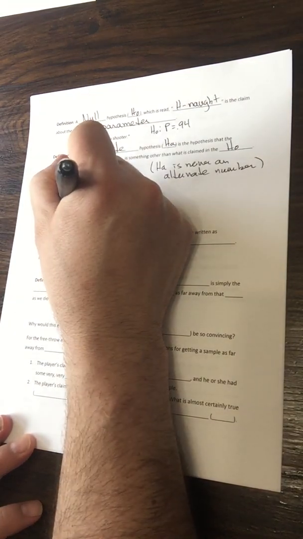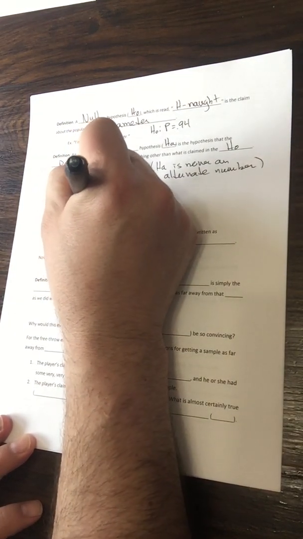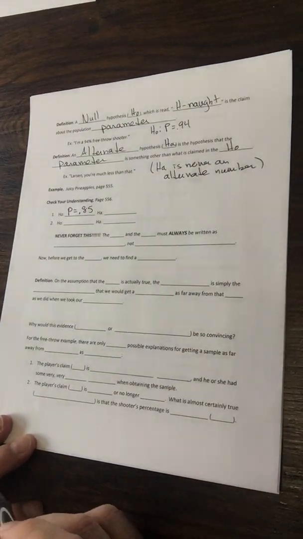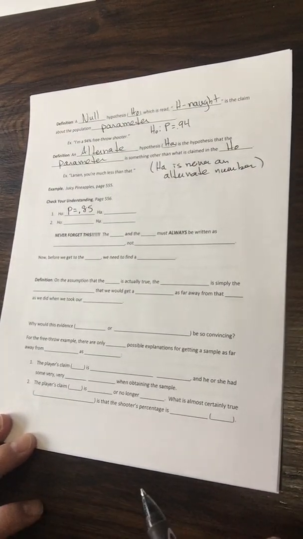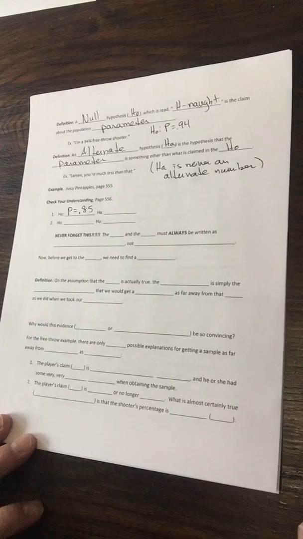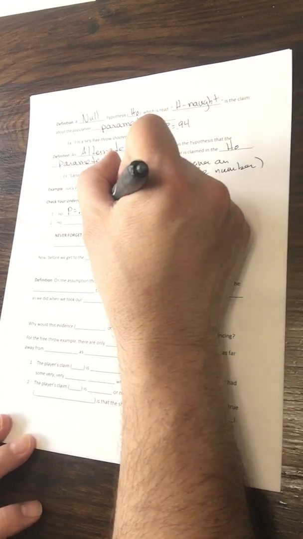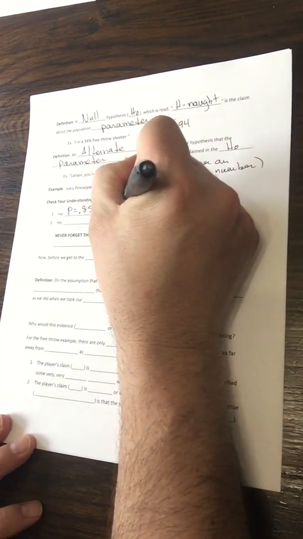So my ho is that p equals 0.85. That's a population parameter, that p is equal to 0.85. The ha, I'm not going to say anything about p-hat here being 75. I'm going to say that p is less than 0.85.